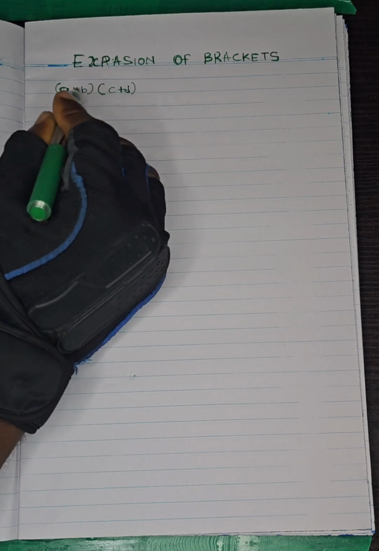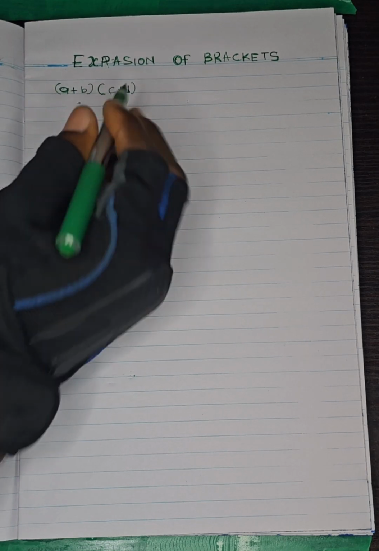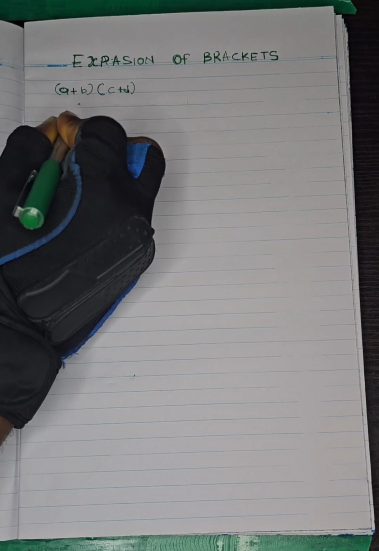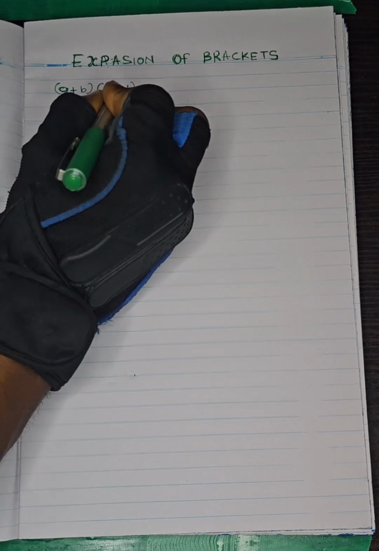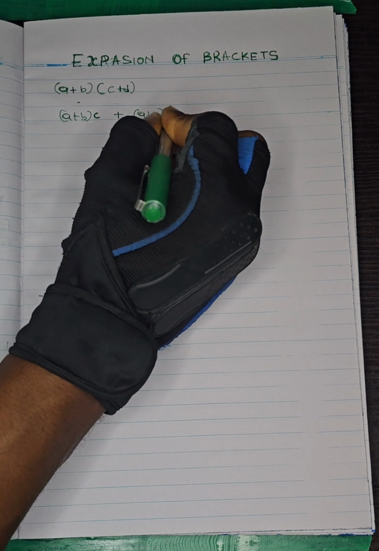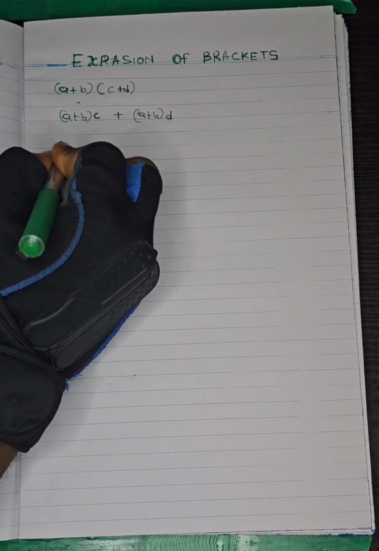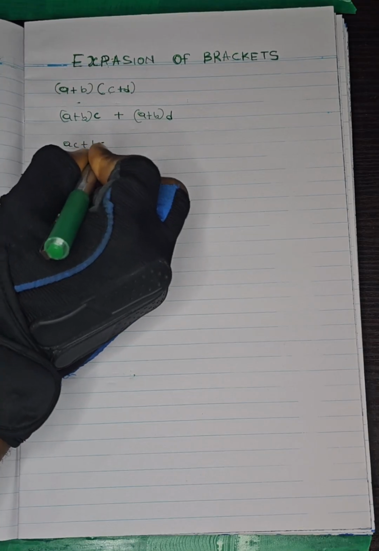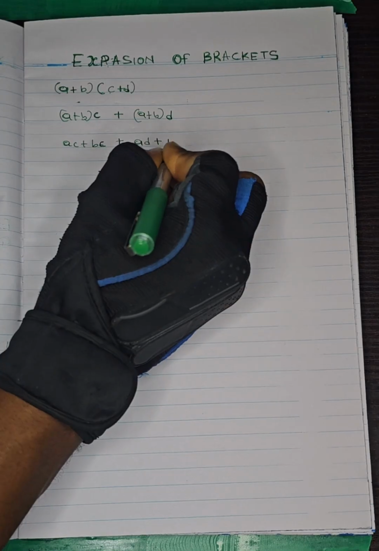You can decide to multiply this by this plus this multiplied by this, which is (a + b) multiplied by c, plus, the plus in the middle, (a + b) multiplied by what? d. So when you expand the bracket, you have AC plus BC plus AD plus BD. So this is your final answer.